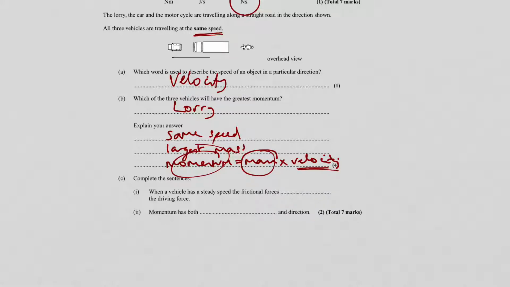So for part C, complete the sentences. When a vehicle has a steady speed, the frictional forces... So if you're moving at a steady speed, they will equal each other because they are balanced. So they'll be the same size but in opposite directions. So friction always acts against you. So if you're going forwards, the friction will go backwards. And momentum has both a direction, which we've already mentioned, and a size, an amount, or the best word to use is magnitude.